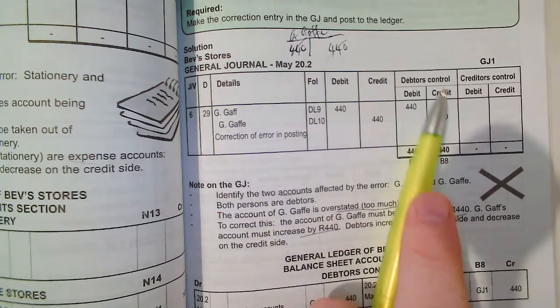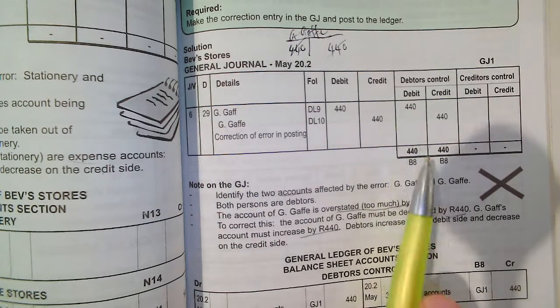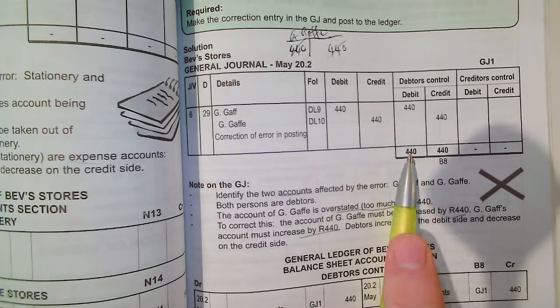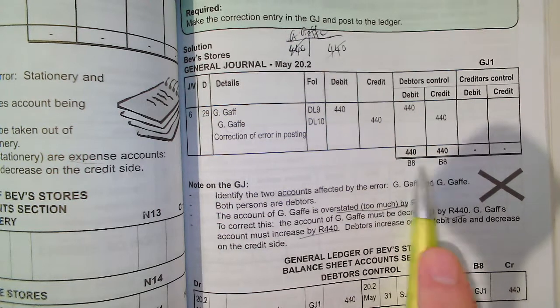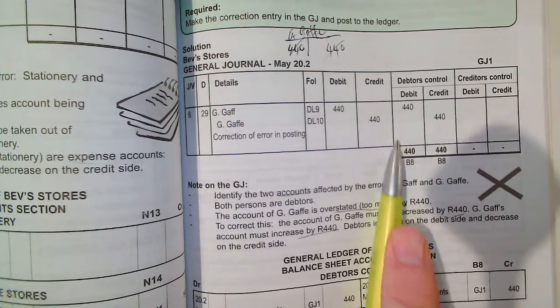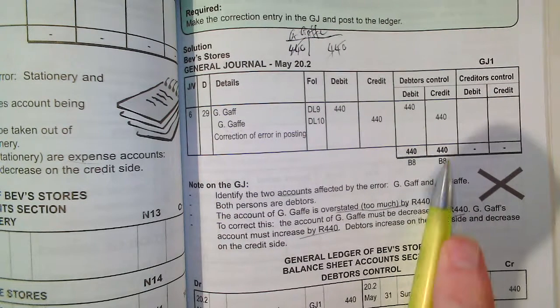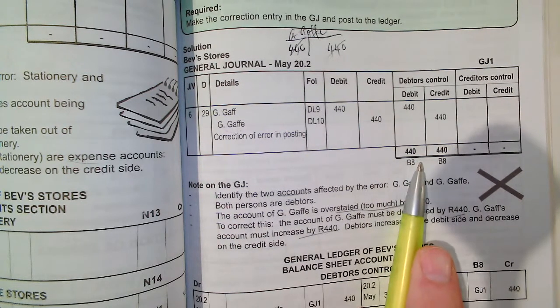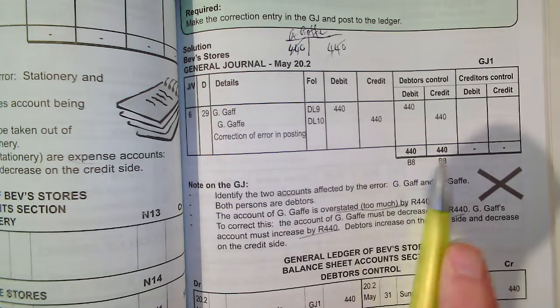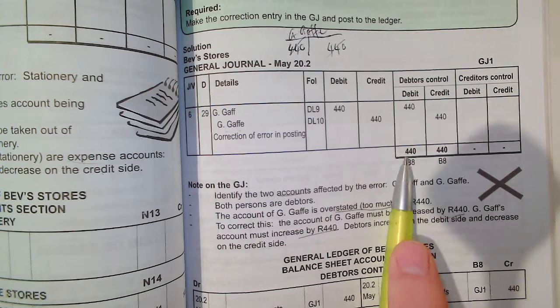Both of them are debtors, so it affects the debtors control account as well. But now you will see that it's on the debit side and also on the credit side. So in essence, in the general ledger, it cancels each other out in the end. It's not just in one account, it's in two different places where it cancels each other out.